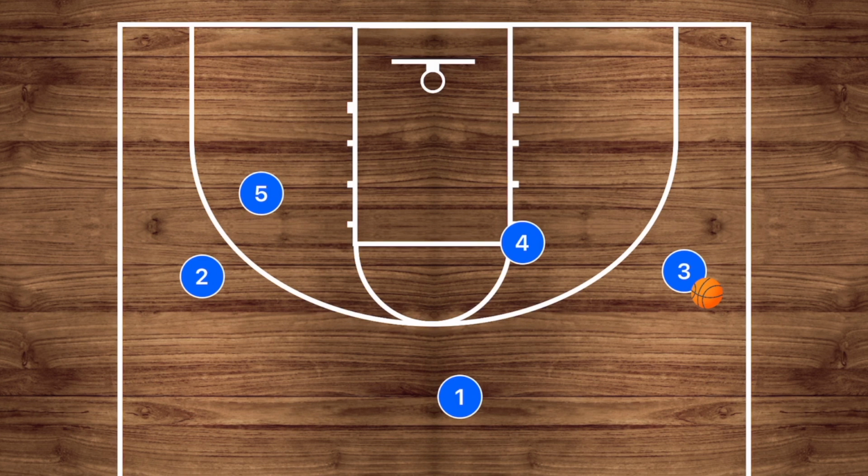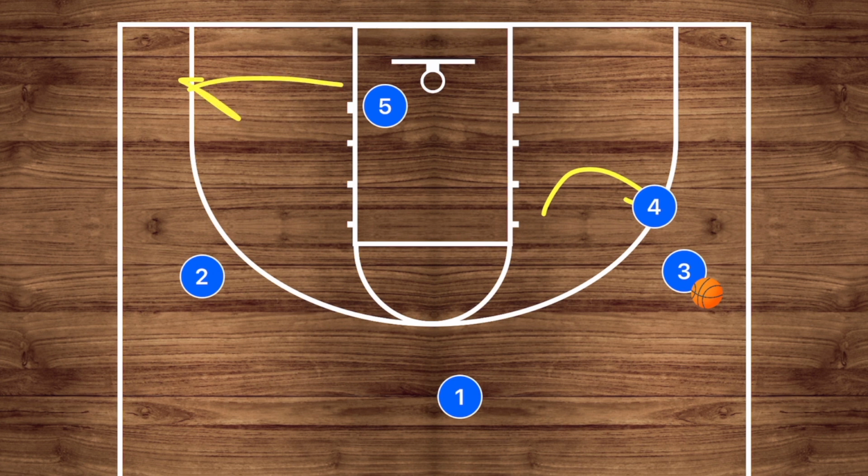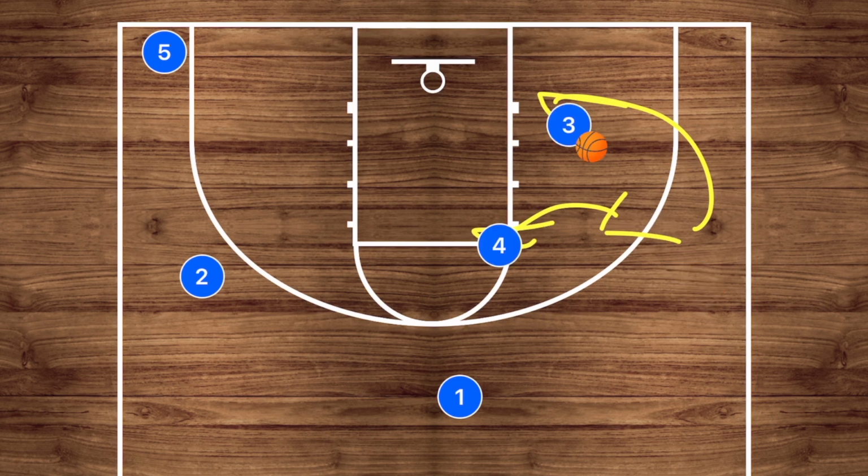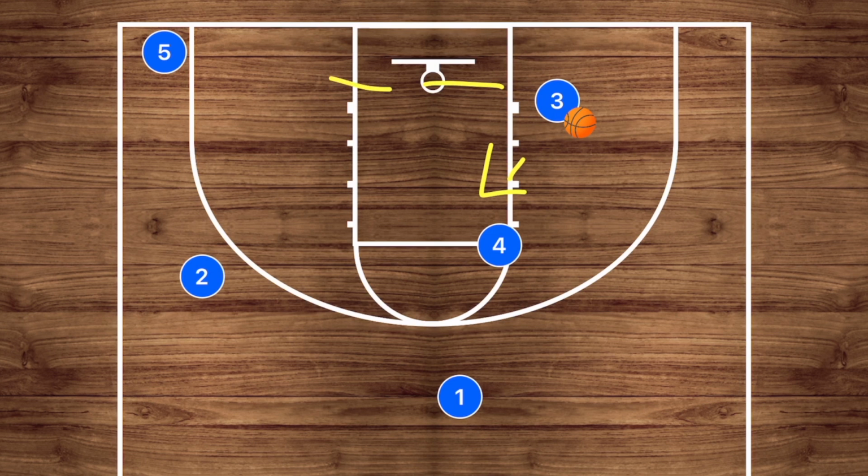If it was a pass instead to player 3, then player 4 would be a screen out here. Player 5 would obviously clear, and then he would again short roll to the high post. And you've got lots of different options depending on how the defense is playing you. This could be a pass here, could score. Very simple, very easy. Many different ways of being able to score off of this.